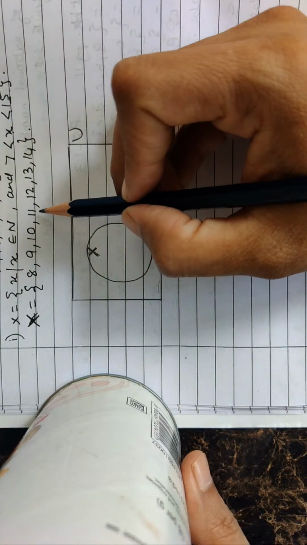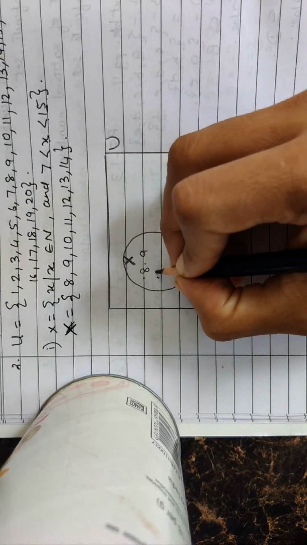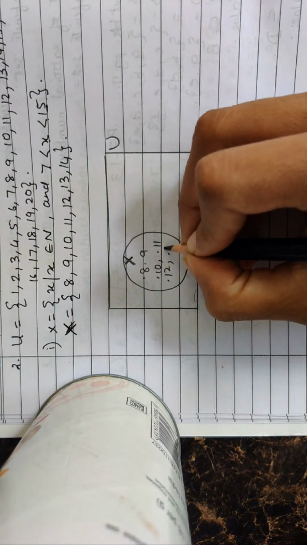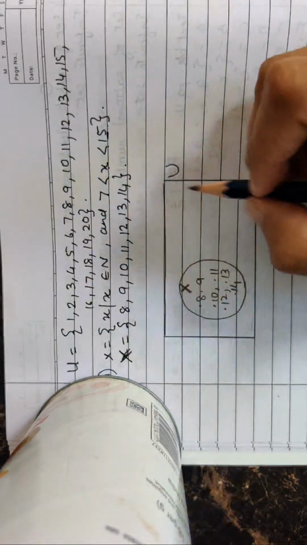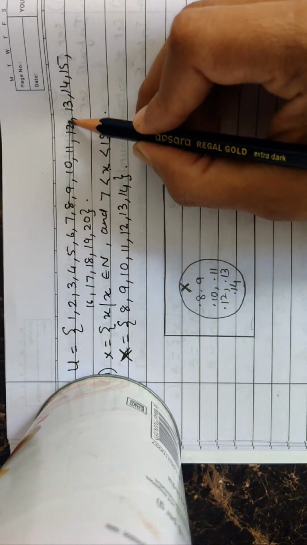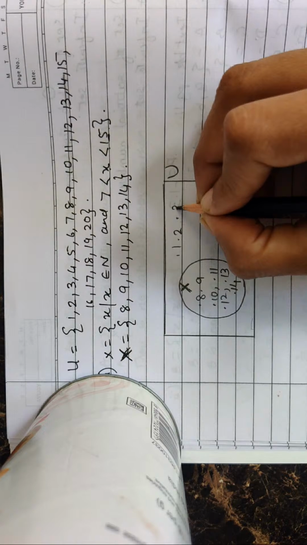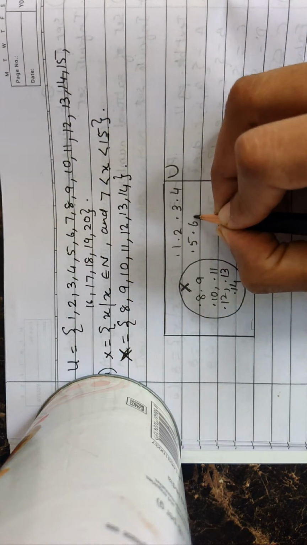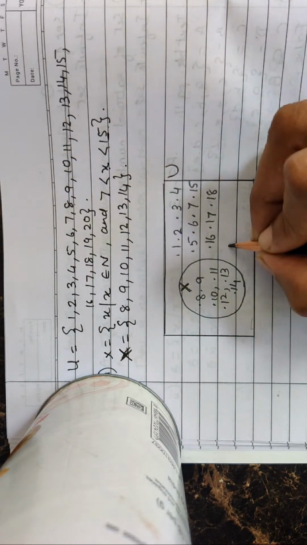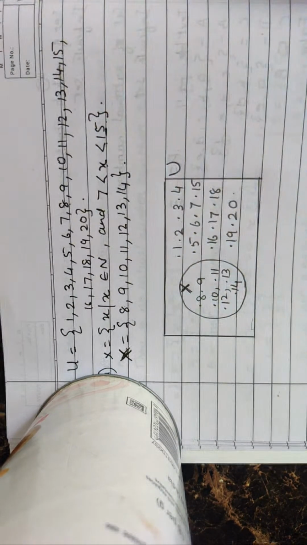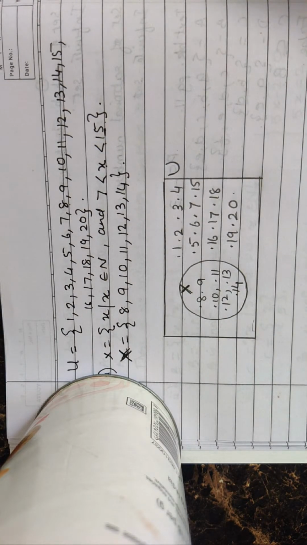Now children look, whatever elements are in X, we have to write inside the set X. What are they? 8, 9, 10, 11, 12, 13 and 14. Now all the numbers remaining in the universal set, we have to write outside. So apart from 8, 9, 10, 11, 12, 13 and 14, all the other numbers: 1, 2, 3, 4, 5, 6, 7, 15, 16, 17, 18, 19 and 20. So this is how my Venn diagram for this question is complete. Did you all understand? Yes?